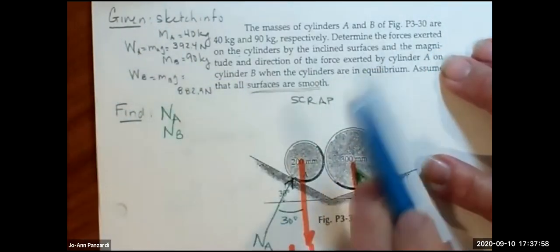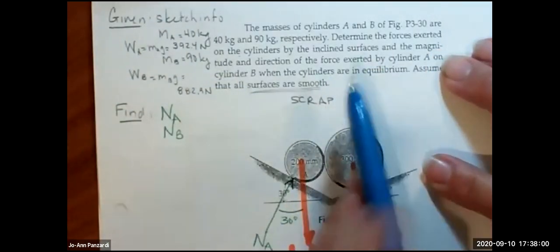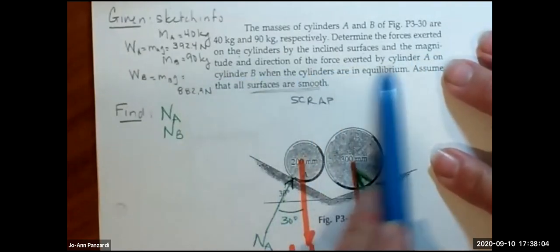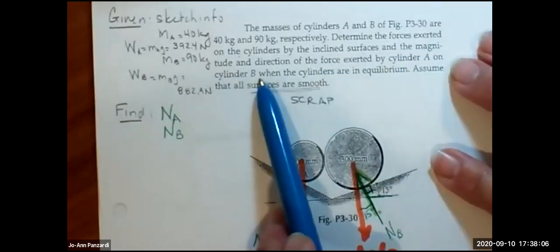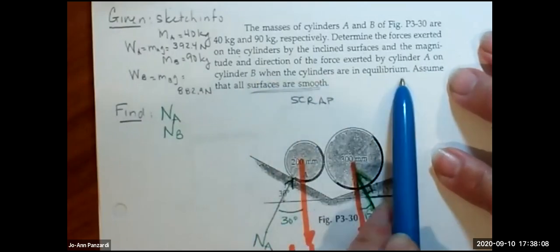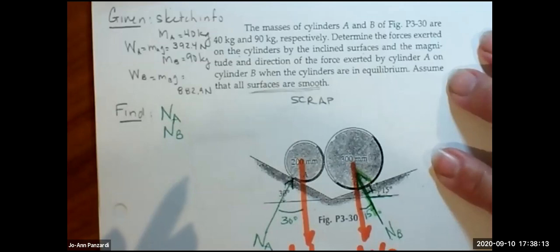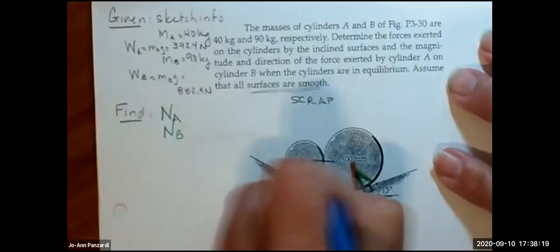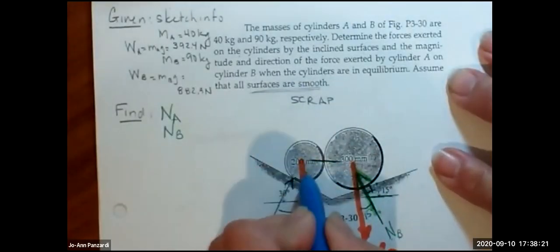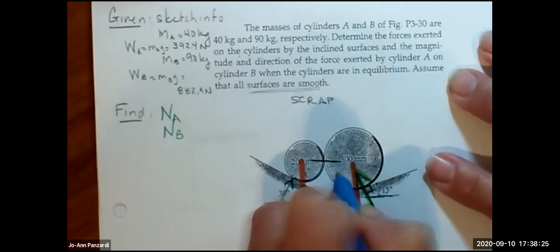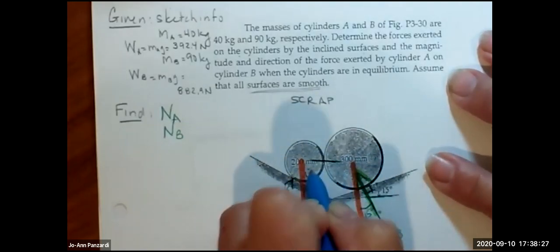Okay, next is Isaac. Determine the magnitude and the direction of the forces exerted by cylinder A on cylinder B when the cylinders are in equilibrium. So what other forces here do we want to find? There would be a force between the two cylinders. Right, the smaller cylinder is putting a force on the larger cylinder, and the larger cylinder is putting a force on the smaller cylinder.